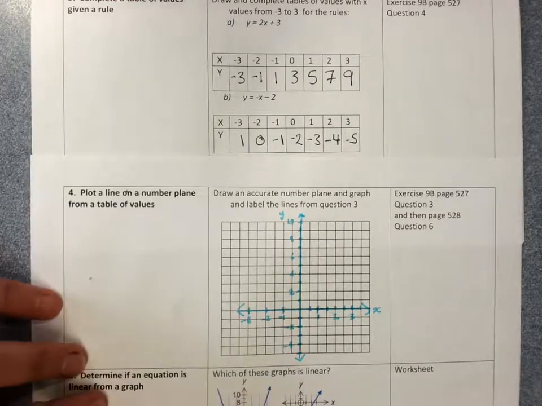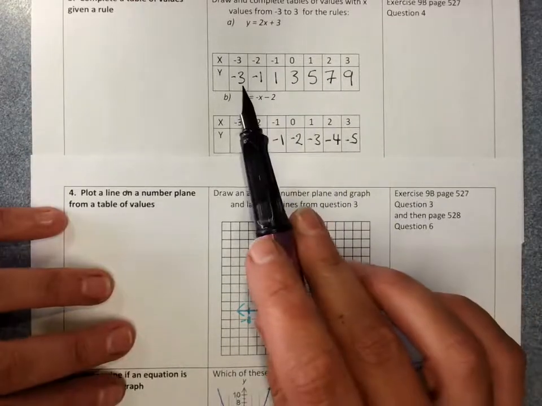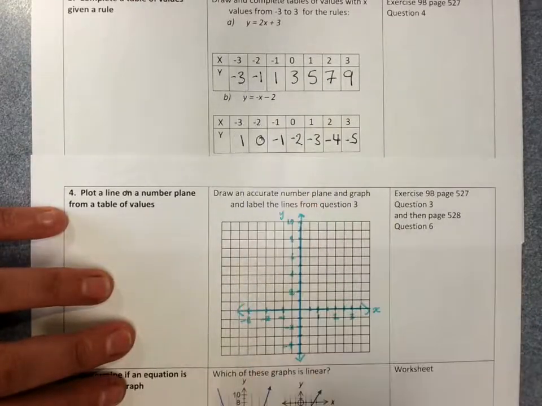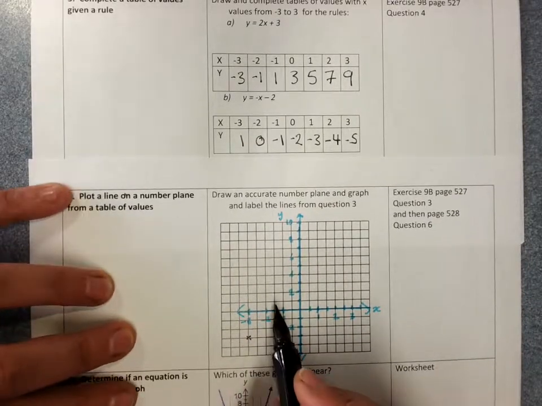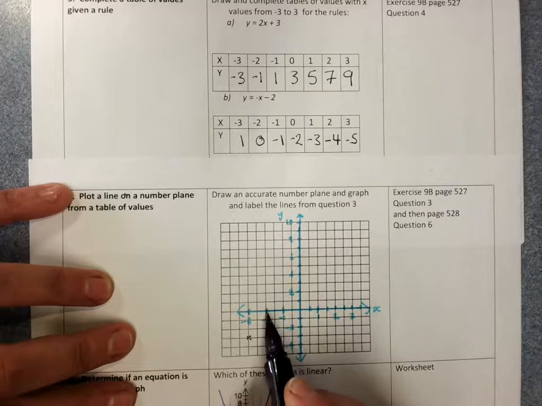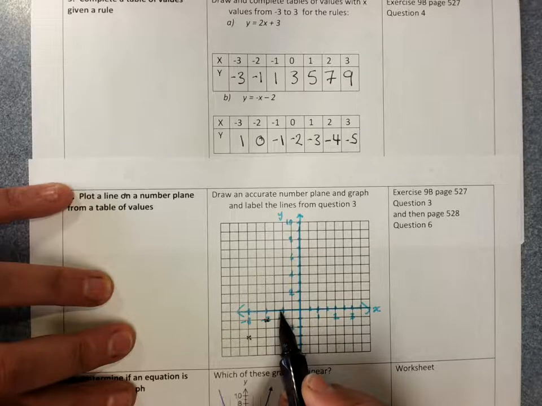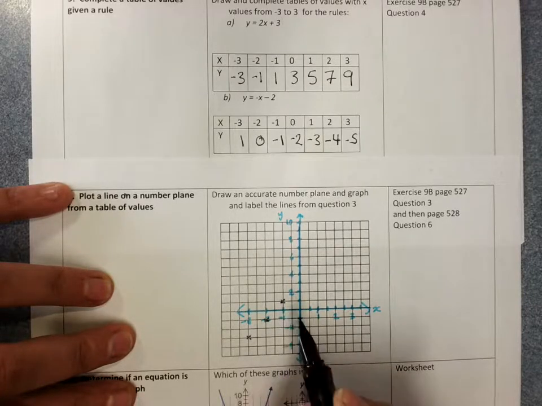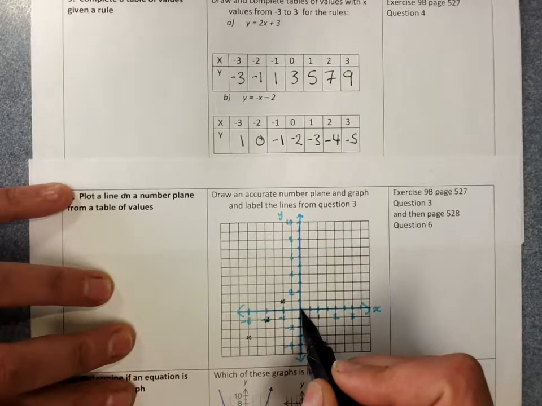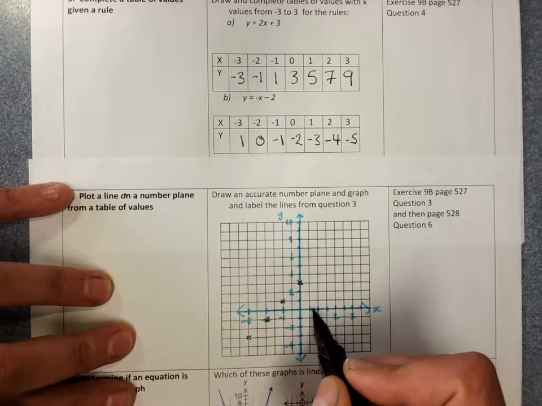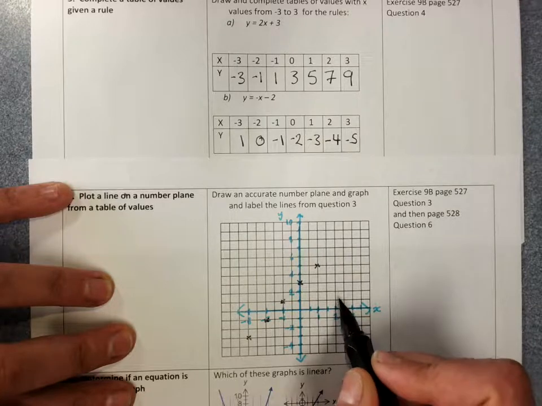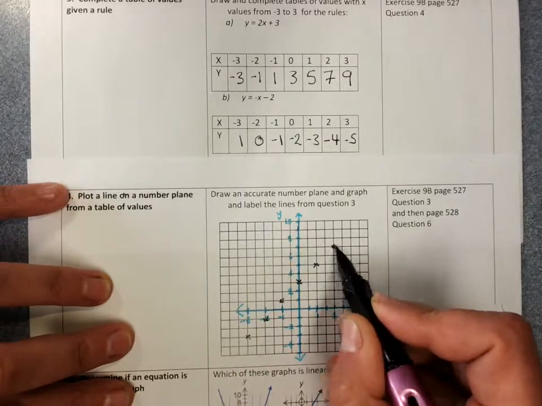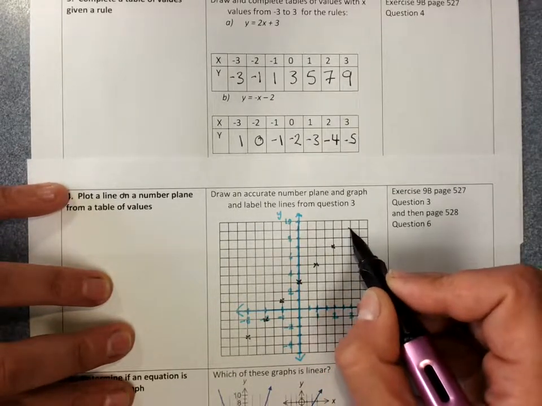Then, one line at a time, plot our points. (-3, -3), (-2, -1), (-1, 1), (0, 3), (1, 5), (2, 7), and (3, 9).